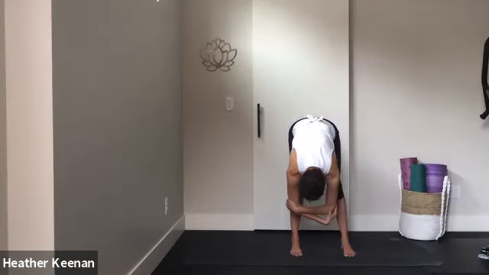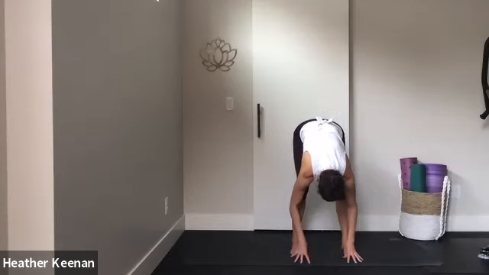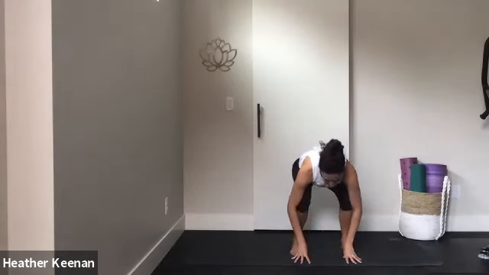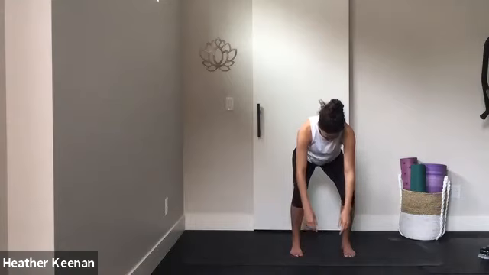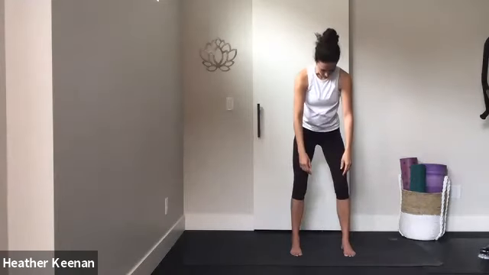And slowly coming back to center, releasing those hands, deep bend in those knees, and just allowing the arms to relax and hang as you slowly roll all the way up. Shoulders and head coming very last. If you ever get lightheaded when you stand up, just keep a nice bend in those knees.